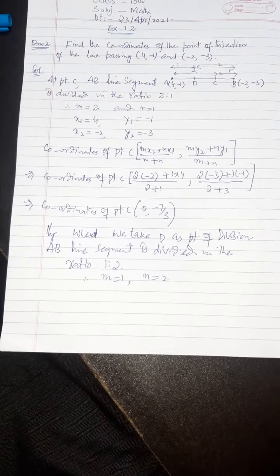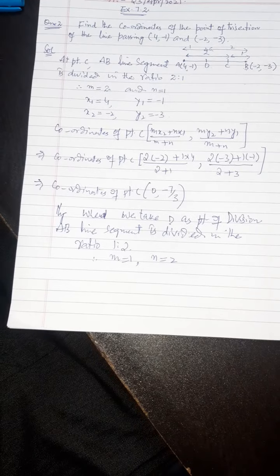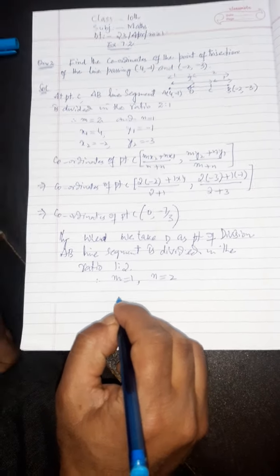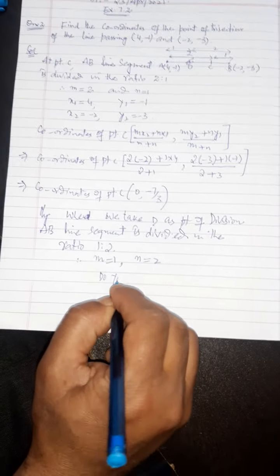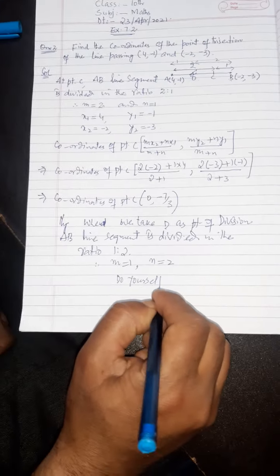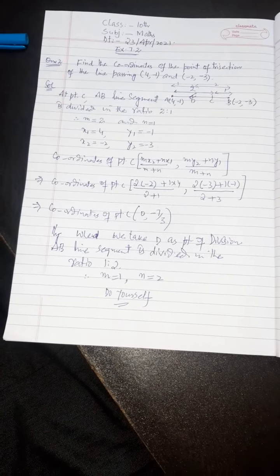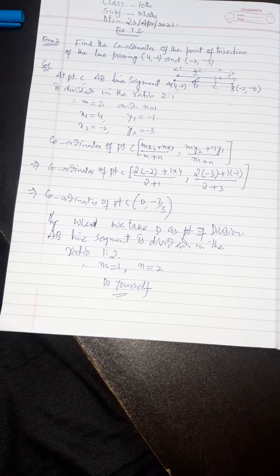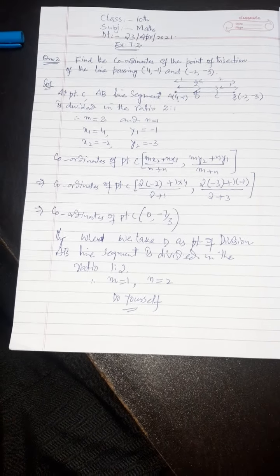In this manner we will use the values of m and n in the section formula, and we will get the coordinates of point D. Dear students, you will do it yourselves, because this is the assignment for you, because I have already calculated the coordinates of point C. So the coordinates of point D are the assignment for you, and you have to calculate them yourselves.